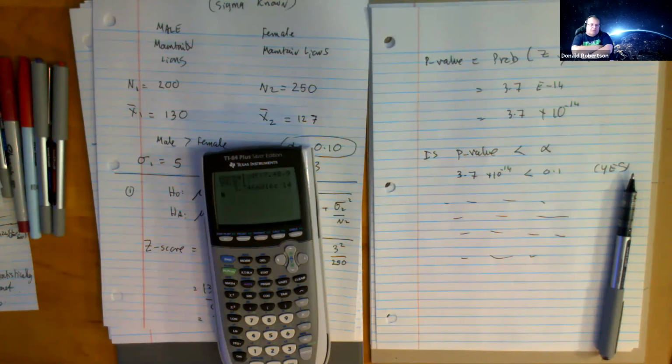Now I'm going to look at the raw data. 130 against 127. Yeah, they're different in weight. Do you think it's really that big a difference to be even bothered about? 3 pounds? Yeah, no. In fact, since males vary in weight and so do females, won't there be a reasonable number of females that are heavier than the males?